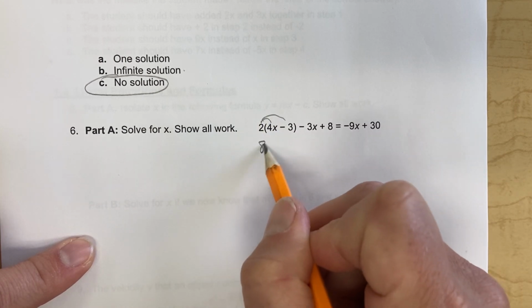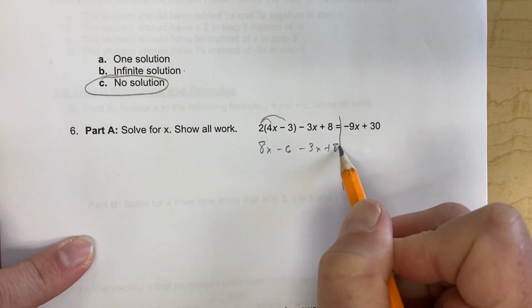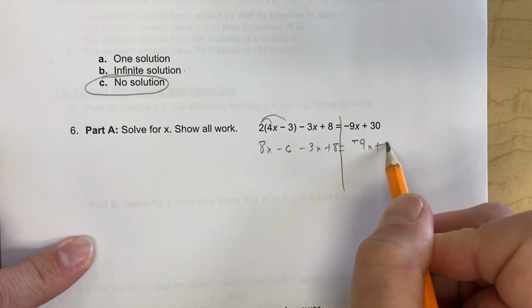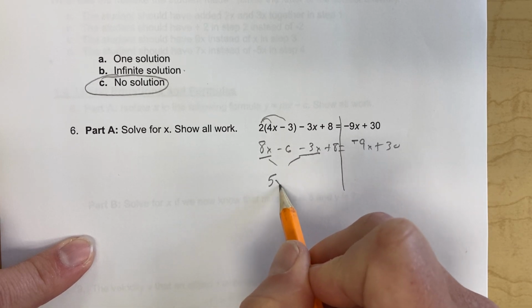Okay. All right, this one here is asking us to solve for x, so we're going to distribute. That's 8x minus 6 minus 3x plus 8 equals negative 9x plus 30. Let's put these together. 8x minus 3x become 5x.